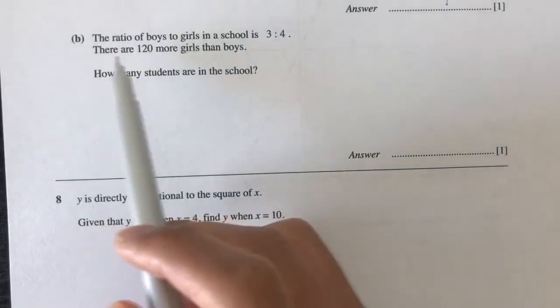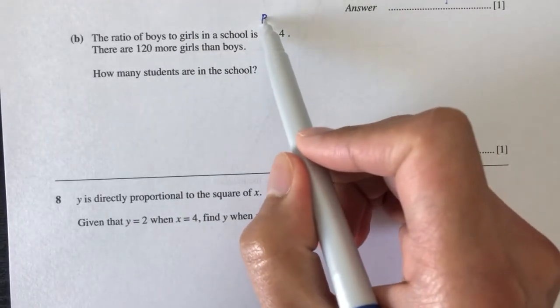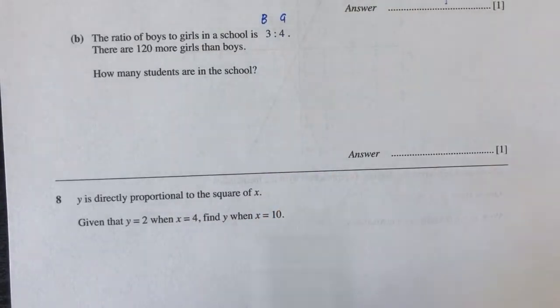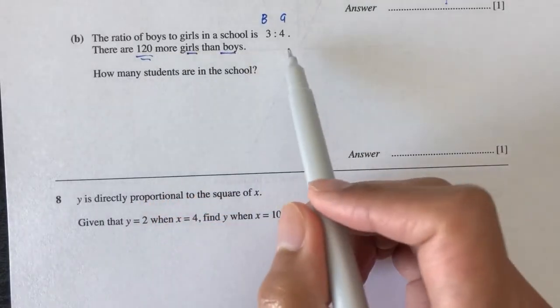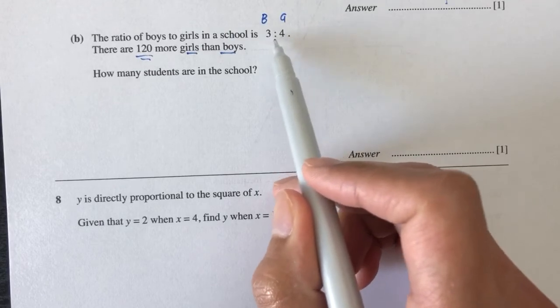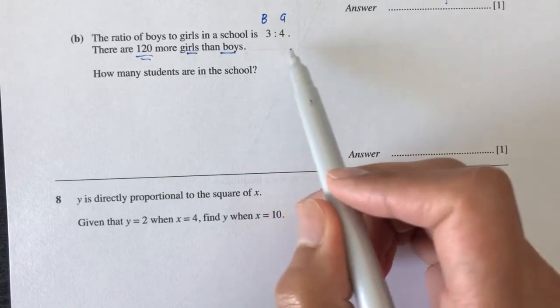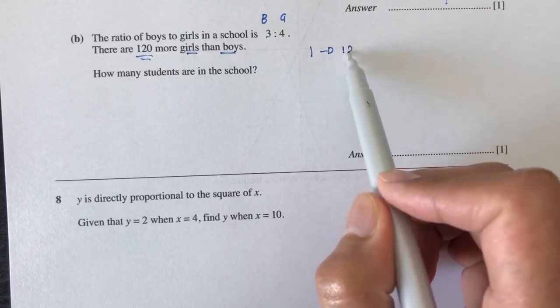Okay, so part B, the ratio of boys to girls in a school is 3 to 4. So boys to girls is 3 to 4. There are 120 more girls than boys. So what does this mean? 120 more, it means that, as you can see, the difference between them is only 1. So 4 minus 3 is 1. So 1 share means 120.